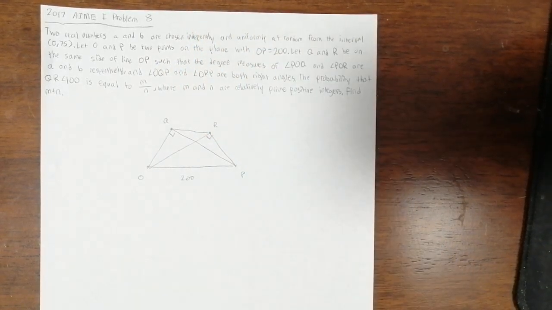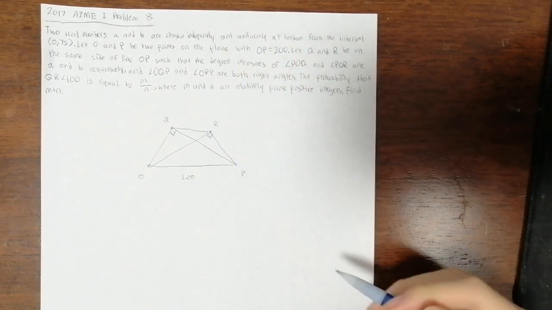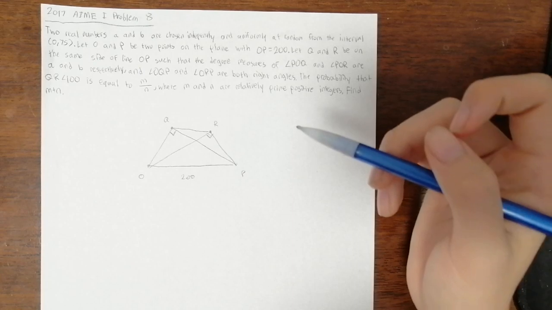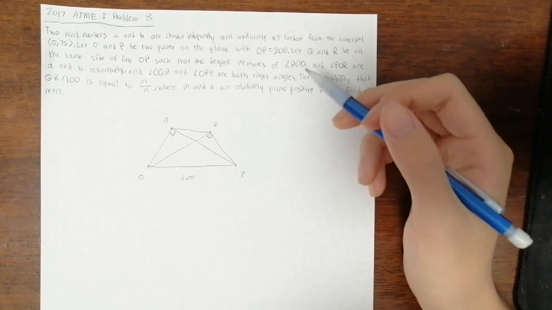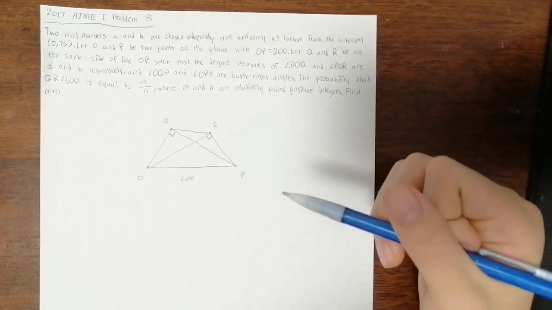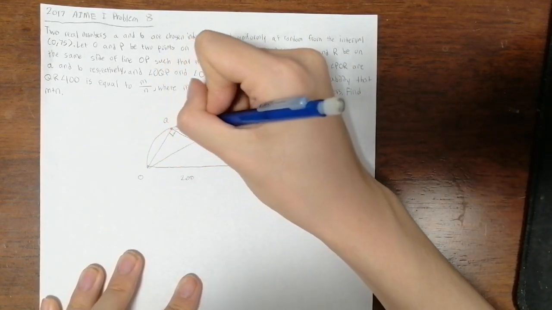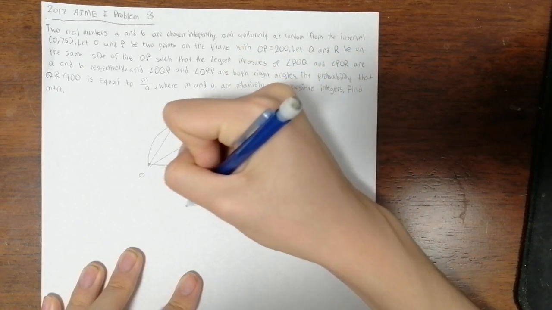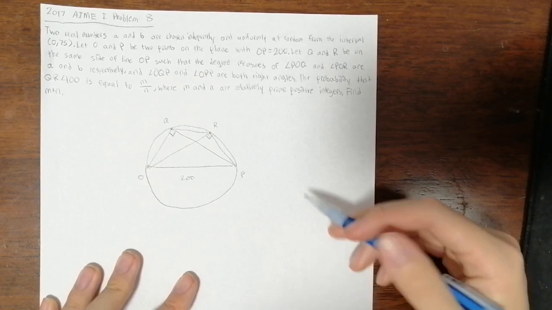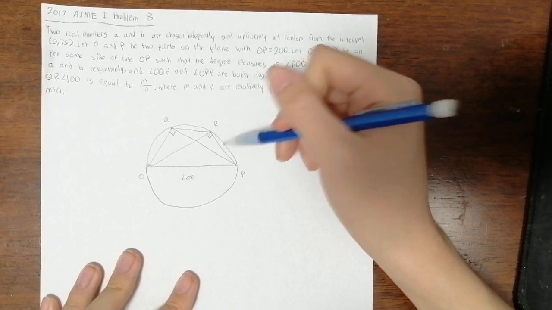So the first thing we might notice is that because we have 2 right angles here, this quadrilateral is going to be cyclic. And not just cyclic, because of Thales' theorem, which basically says that the angle that subtends an arc is going to be half the measure of the arc. If we draw the circle in, OP is going to be a diameter, because half a circle is 180 degrees, and then half of that is 90.